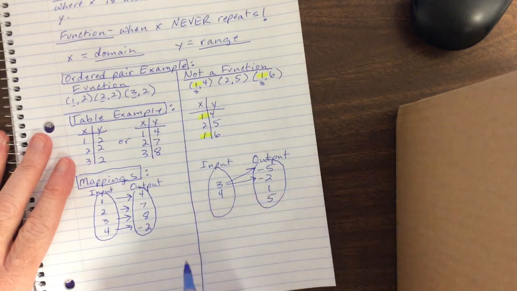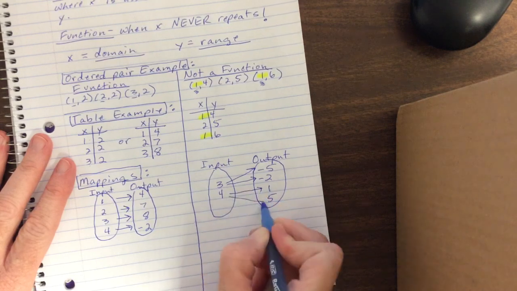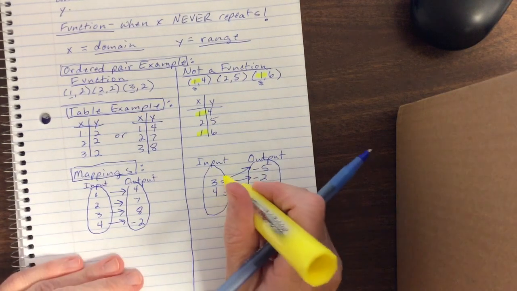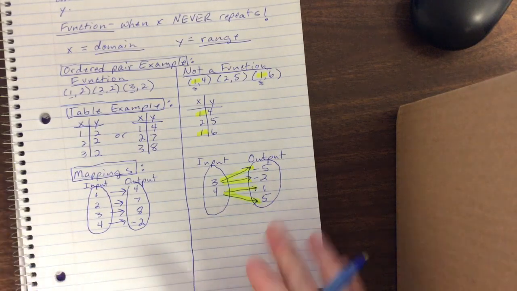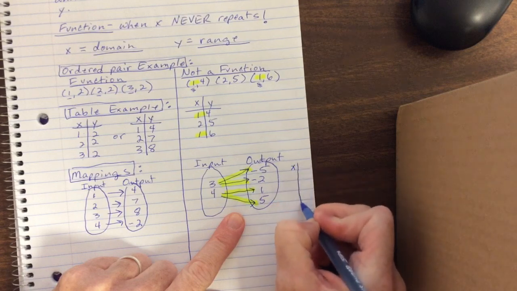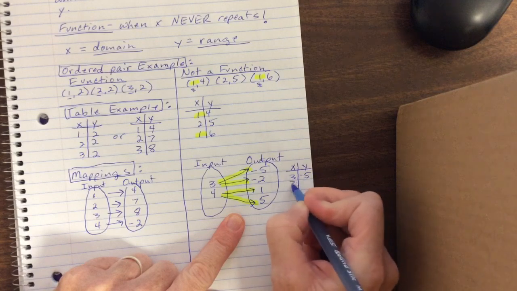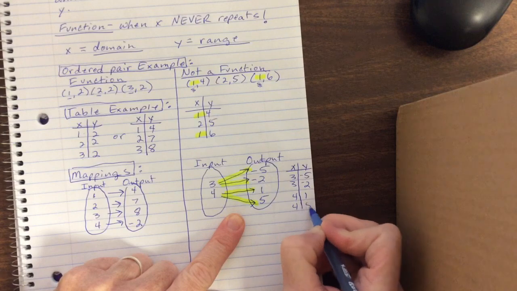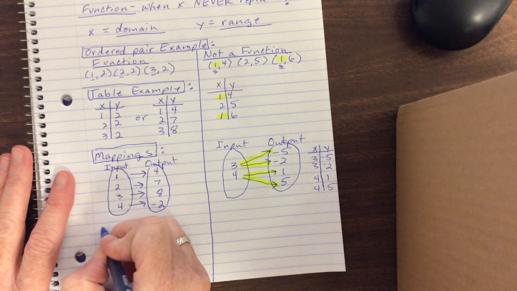Therefore, the 3 repeats. Same for the 4. The 4 goes to 1, and it also goes to 5. So that doesn't work because it's going there twice. So if you rewrote this as a table, it would be 3 and -5, 3 and -2, 4 and 1, and 4 and 5. That wouldn't work.